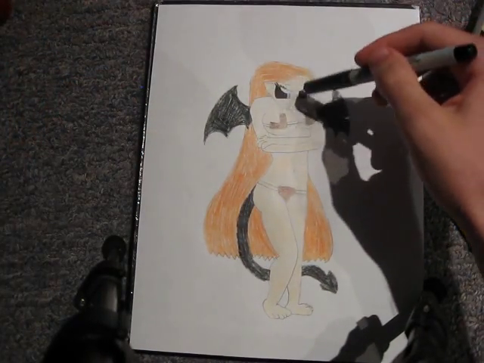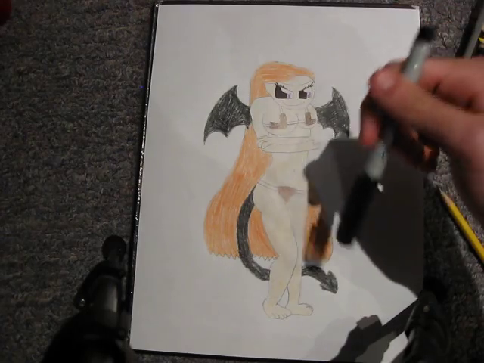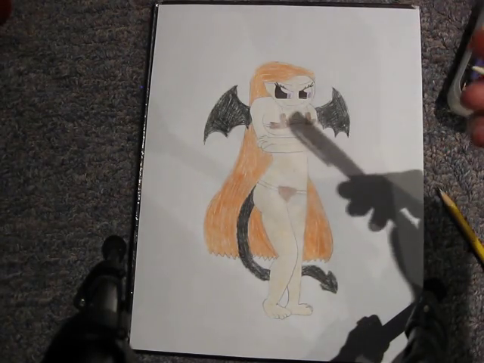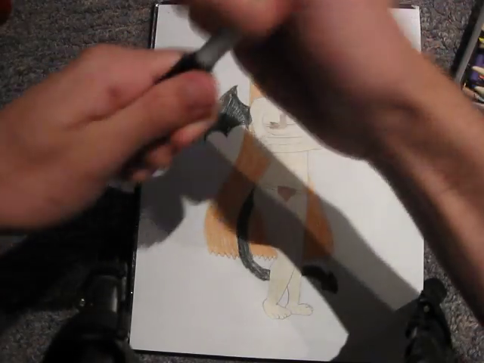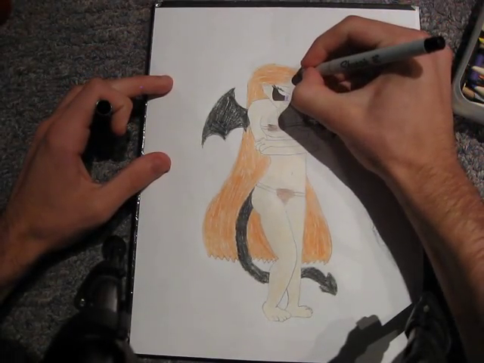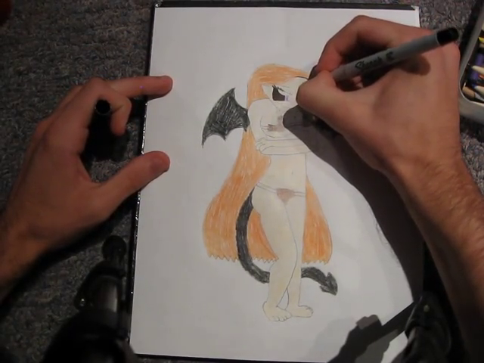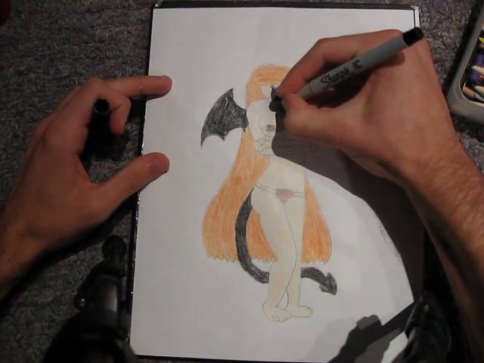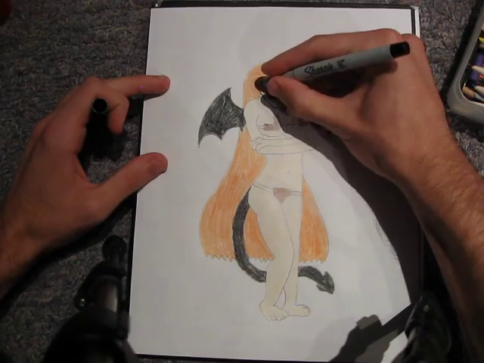But her eyebrows, her smile, her hair, her wings, her demon tail, her body, her hands, everything now has got to be outlined in Sharpie. And the reason that I do this actually is kind of a long story, and because this is probably going to take a while, I will explain the story to you.